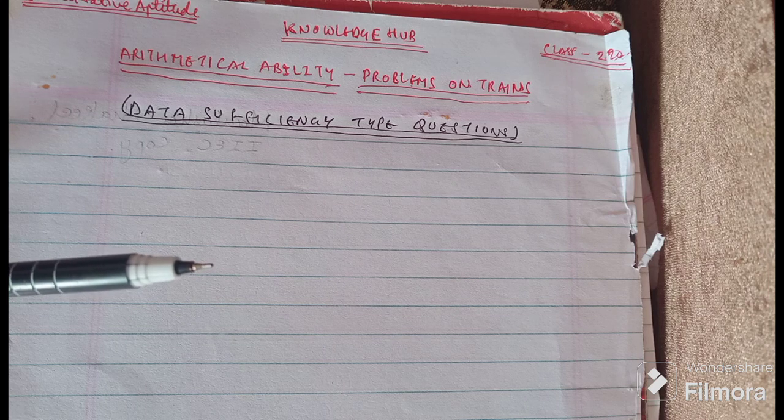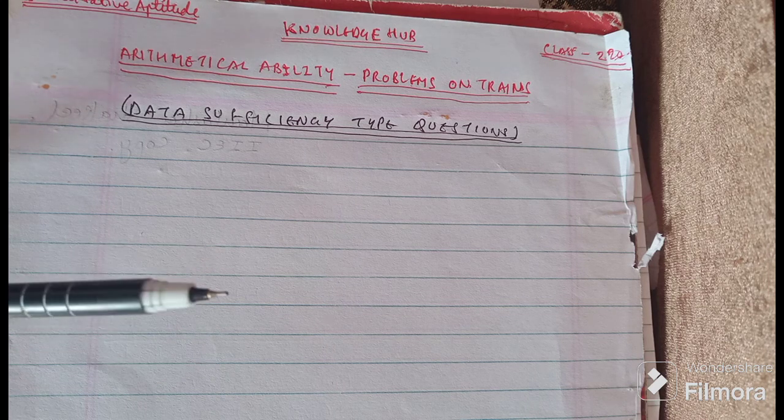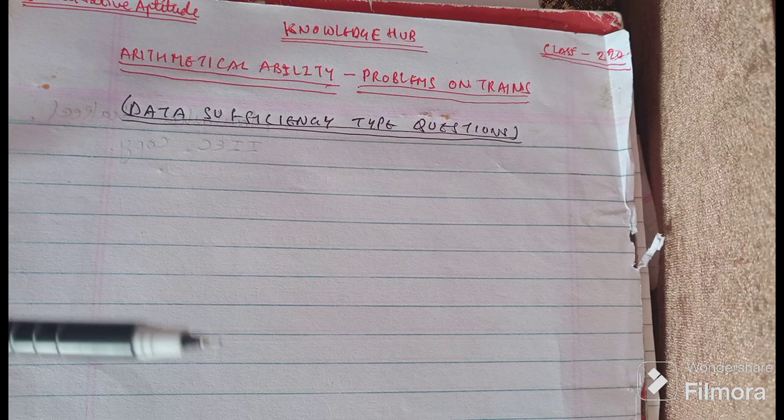You have to give answer C if the data either in statement 1 or in statement 2 alone is sufficient to answer the question.